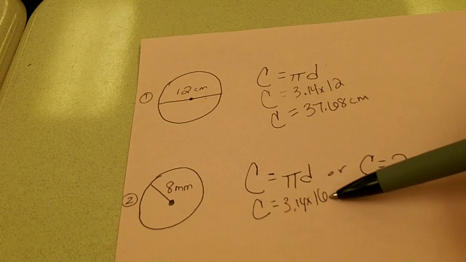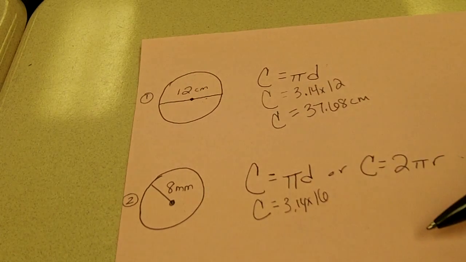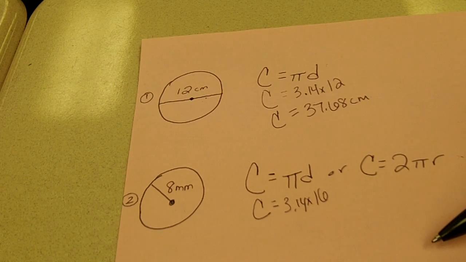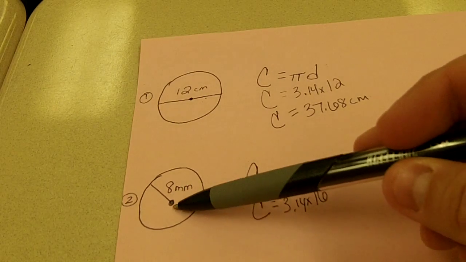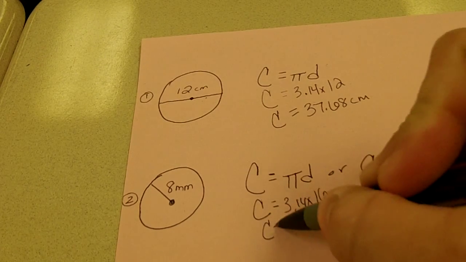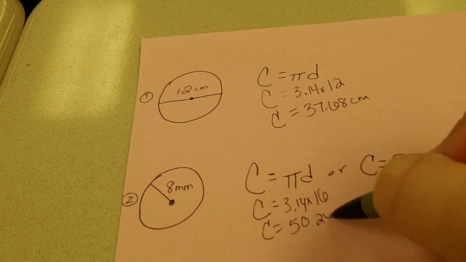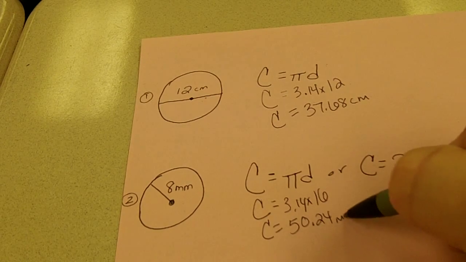Why did I put 16 there? Why didn't I put 8? Well, if you answered that another 8 millimeters would make a diameter, then you'd be correct, and that's exactly why I put that there. And my answer will be 50.24 millimeters.